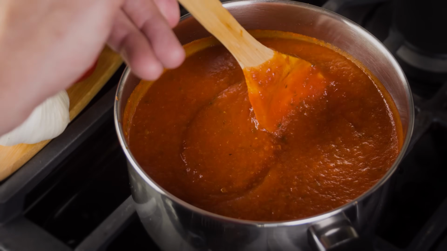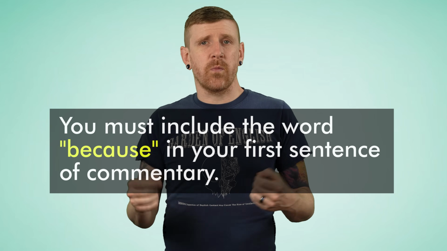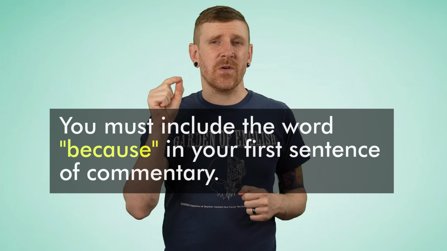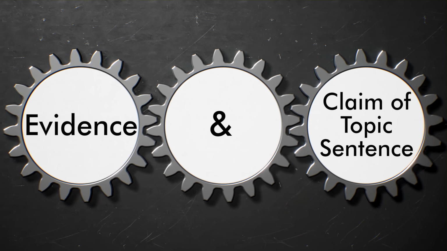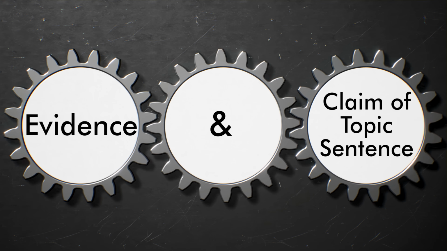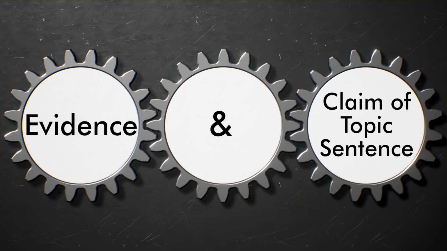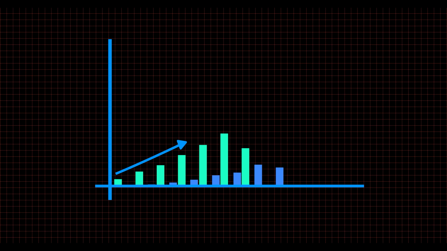Okay, so what's the secret sauce here? I'm about to tell you. When you begin writing your commentary in your body paragraphs, you must include the word because in your first sentence of commentary. Including this word in the middle of the first sentence of your commentary will force you to articulate the logical correlations between your evidence that you provided right before and the claim of your topic sentence. And the claim of your topic sentence should relate to your thesis. So we're building a strong line of reasoning.